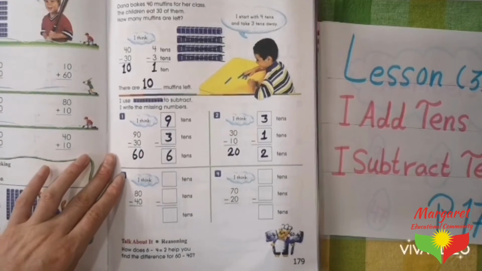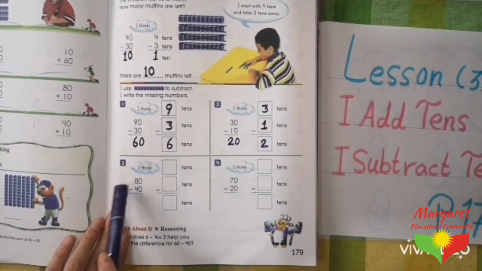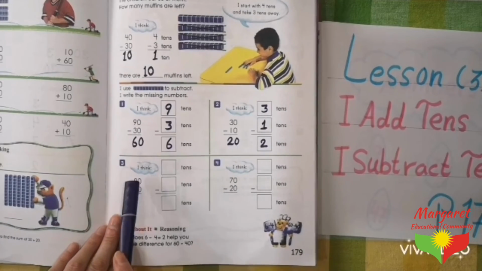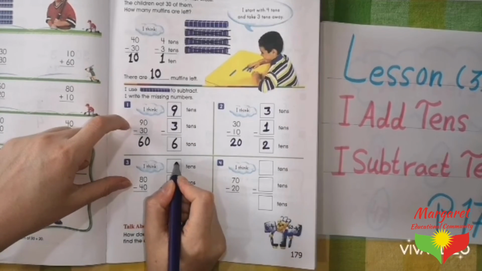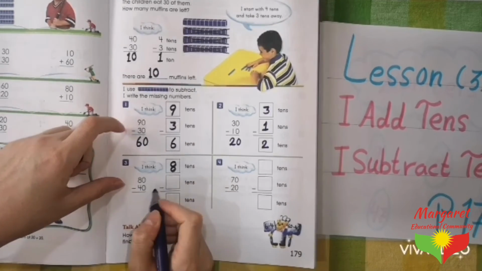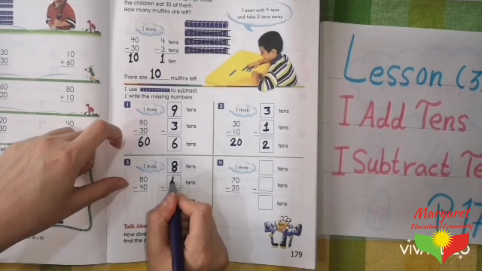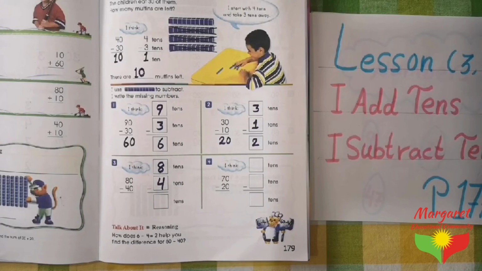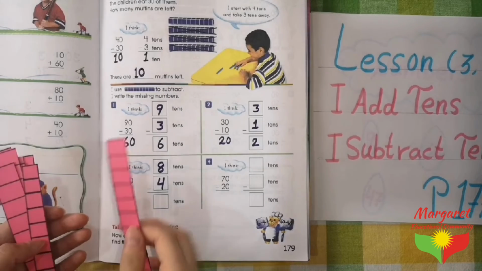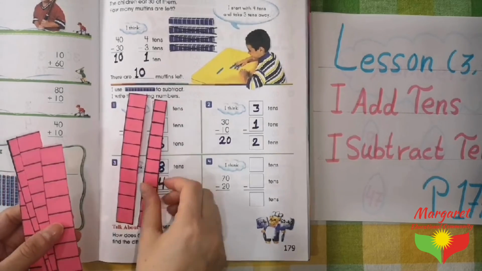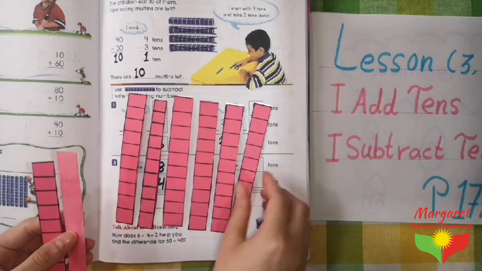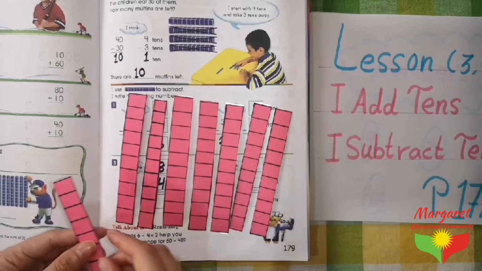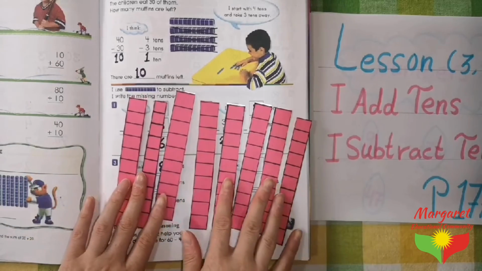Number 3, we have 80 minus 40. We think 80 is 8 tens and 40 is 4 tens. Yes, if we have 8 tens, 1, 2, 3, 4, 5, 6, 7 and 8 tens.